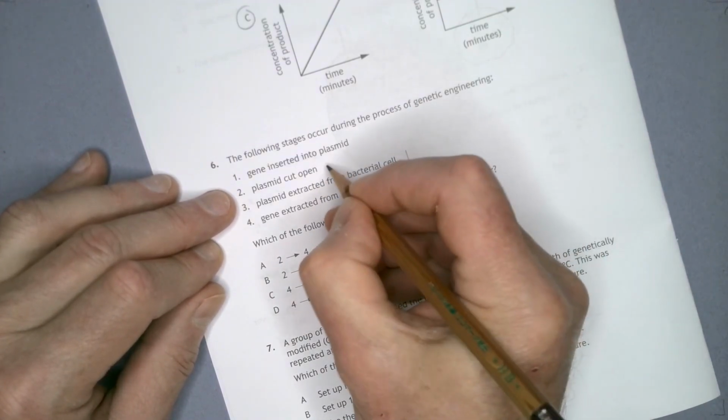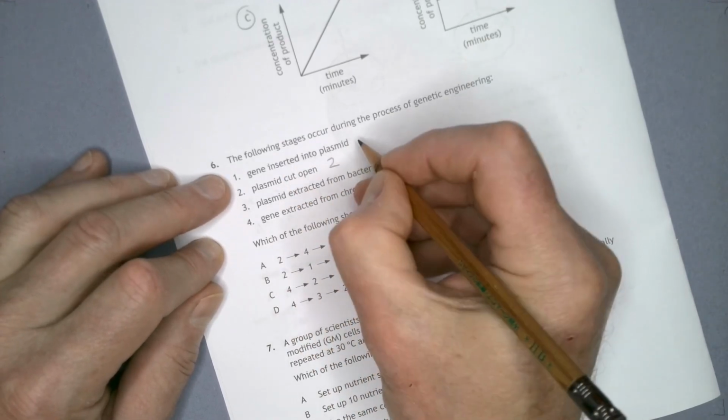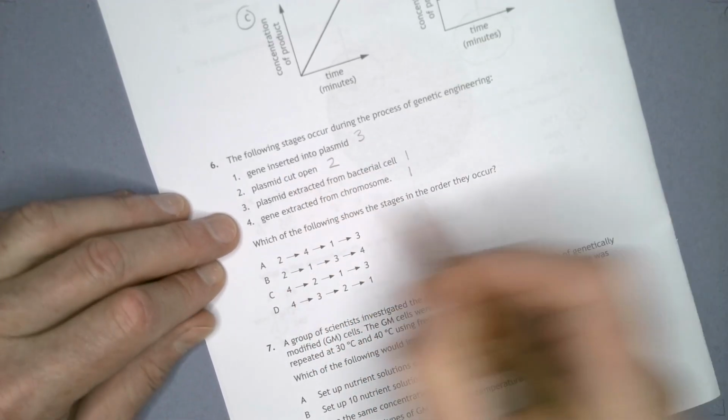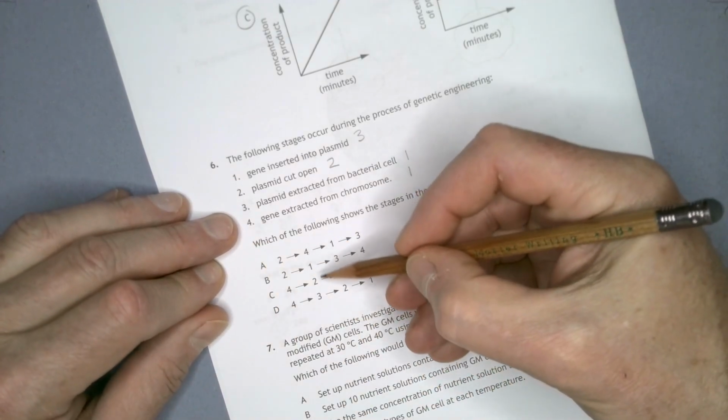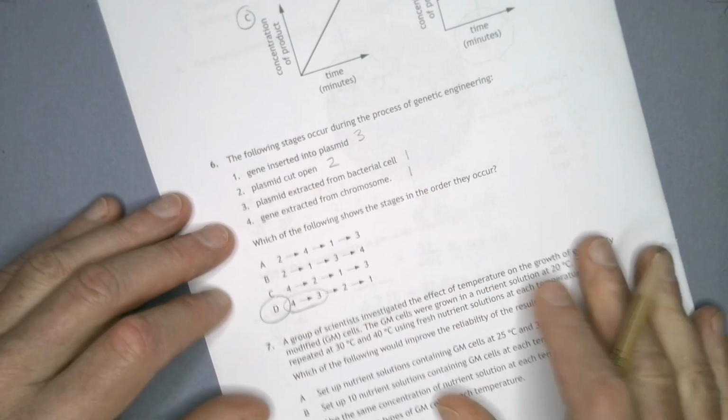The plasmid is cut open. That has to be the second step. These 2 are done simultaneously, and this has to be the third step. Okay, so I know that 3 and 4 have to come first. Let's look. Well, there's 4 and 3. They're coming first. So I'm going to answer D for that question. That's the simple shortcut to that question.